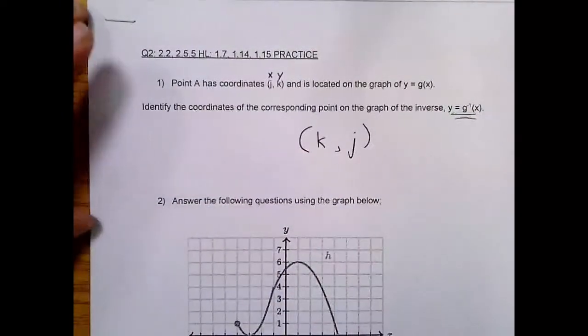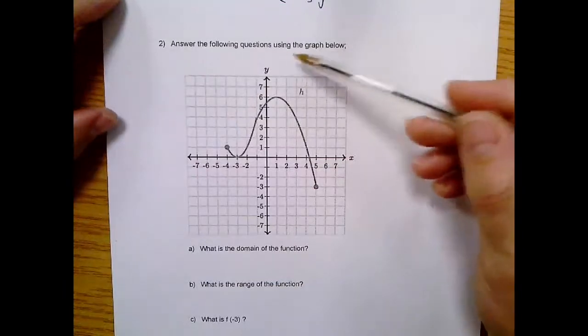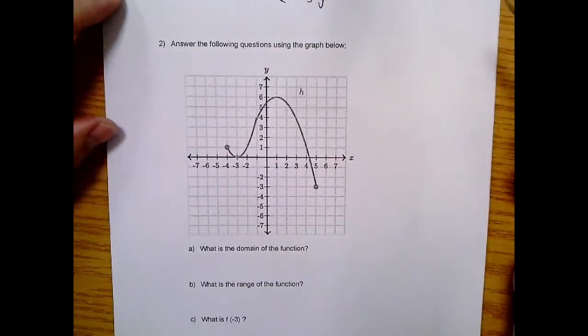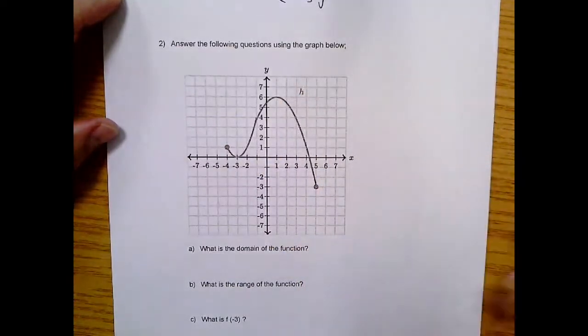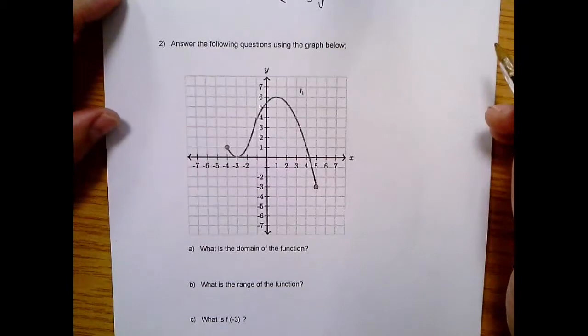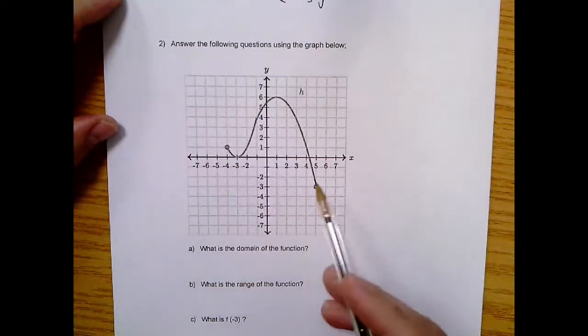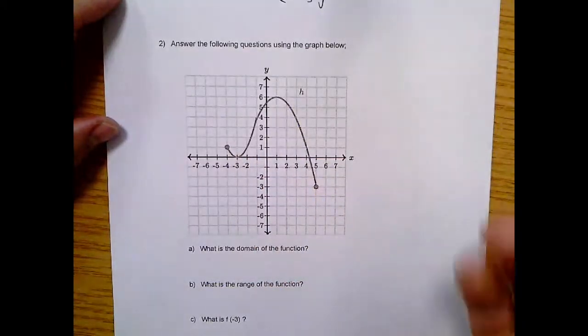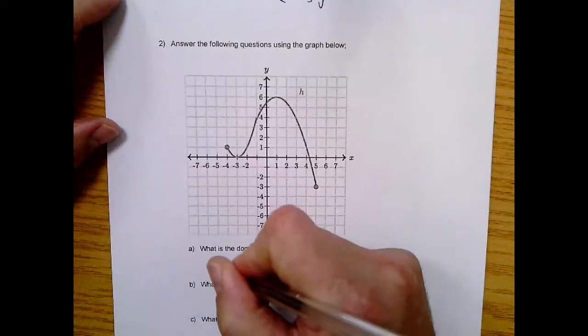Okay, question number 2. Answer the following questions using the graph below. So we have this image right here. This is our function. It says, what is the domain of the function? Okay, no big deal here. So the domain is just the x values where this image exists. We can do this a couple different ways. Let's do this notation here.